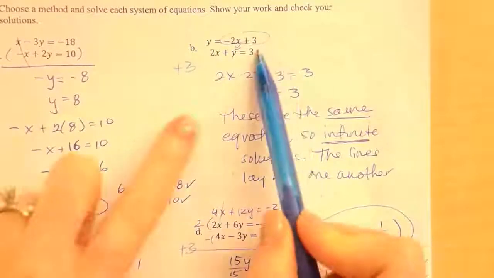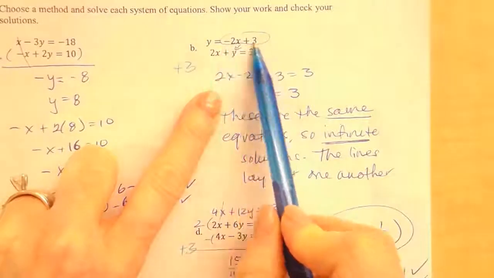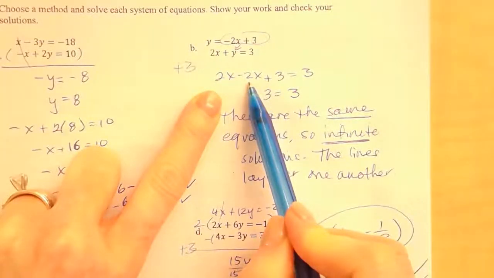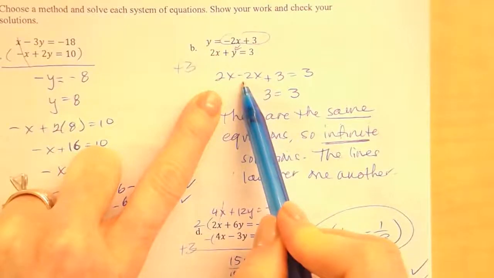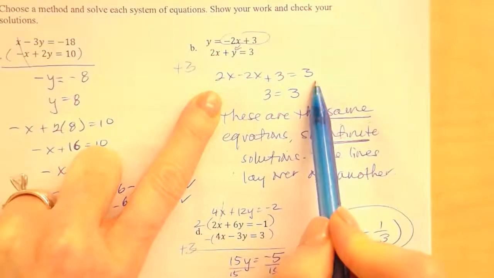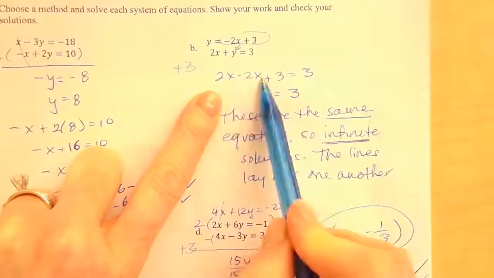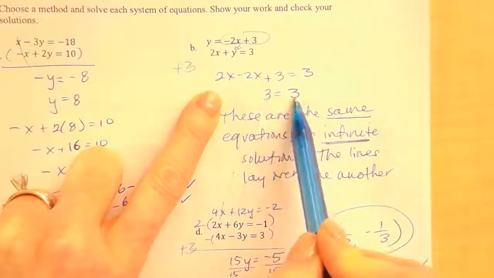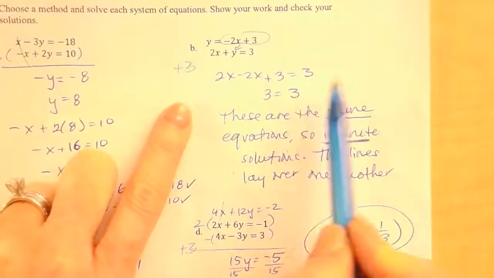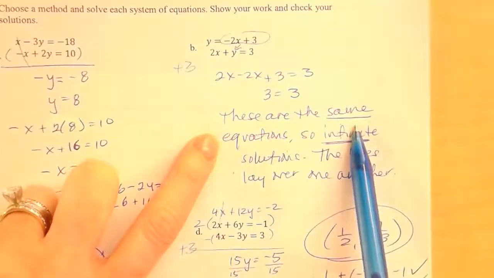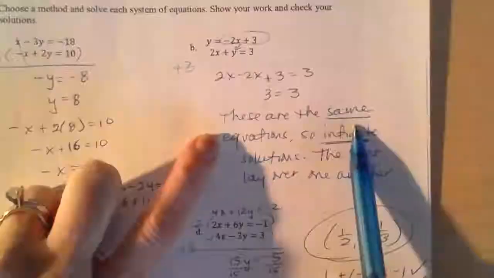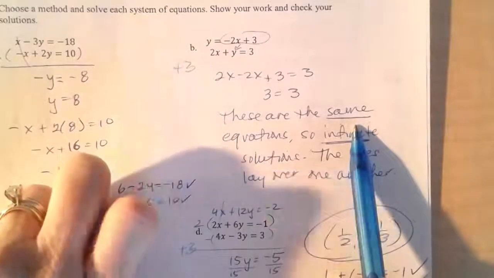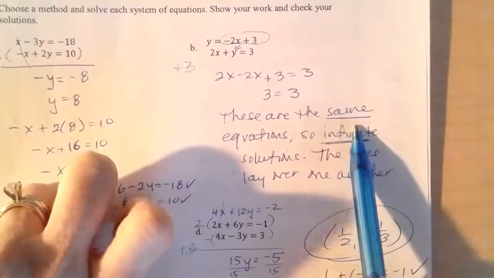When I solve this, when I put in negative 2x plus 3 for y, I got 2x minus 2x, which of course goes away, plus 3 equals 3. When I subtracted to get nothing for 2x minus 2x, I was left with 3 equals 3. This is the classic situation where these two equations are actually the same equation. Sorry, the lights went out here, but I think we can still see. They are actually the same equation.